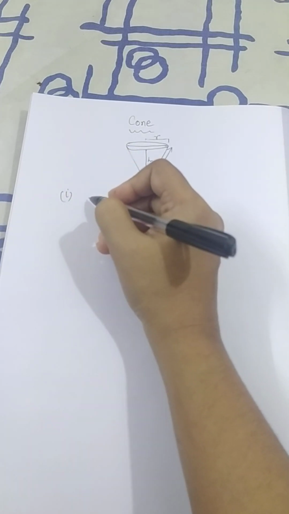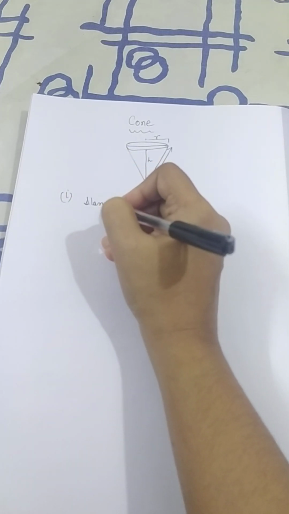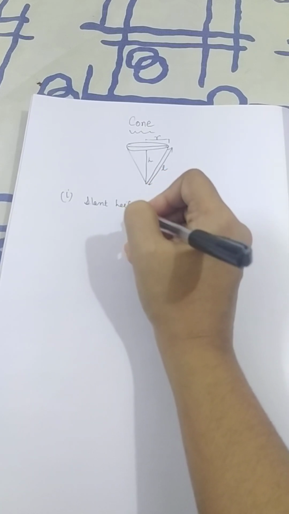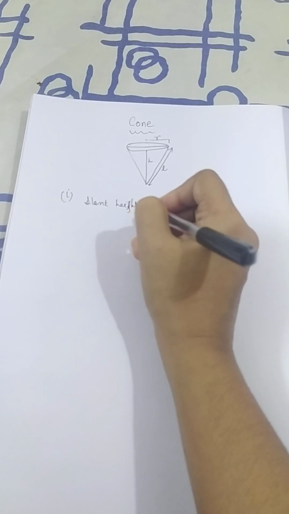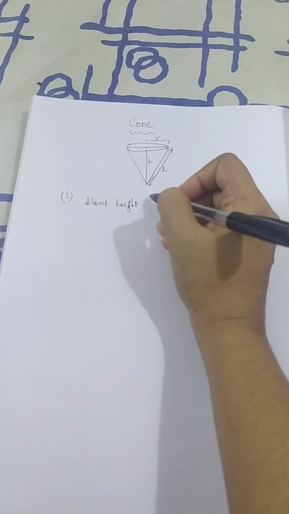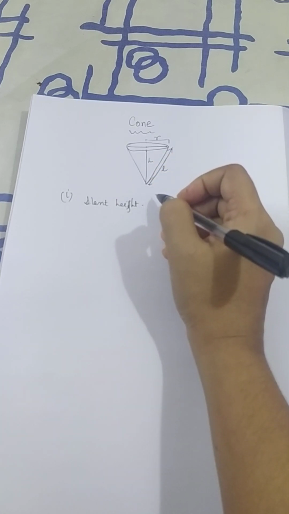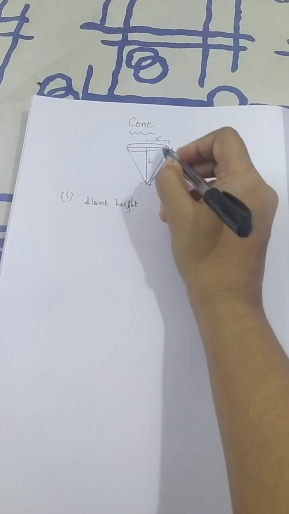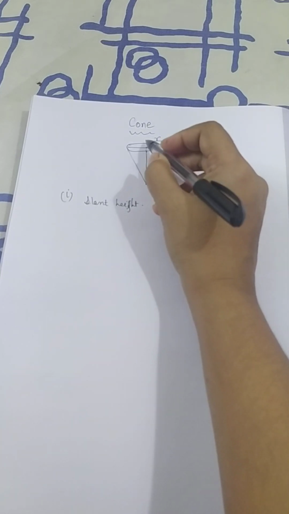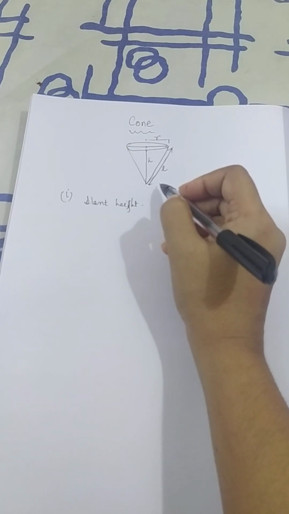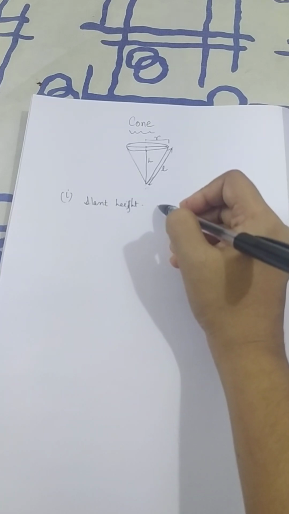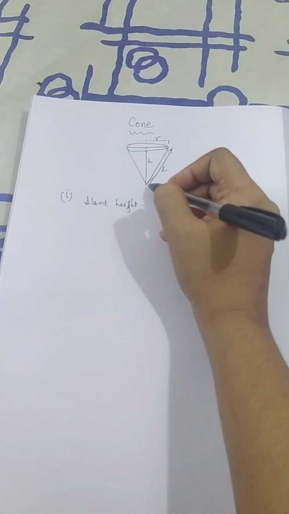So, slant height, how can we find it? What is slant height? L. Now if you look very closely at this particular conical shape, you will find that it is nothing but a right angle triangle, where L is the hypotenuse, h is the height, and r is the base, right? So we have to find out the L parameter. It is like that of the hypotenuse.